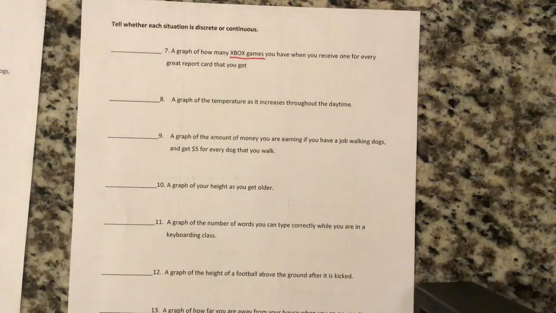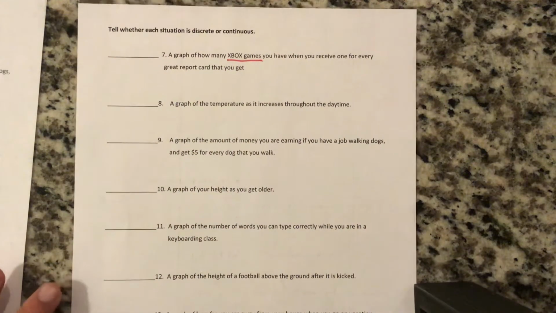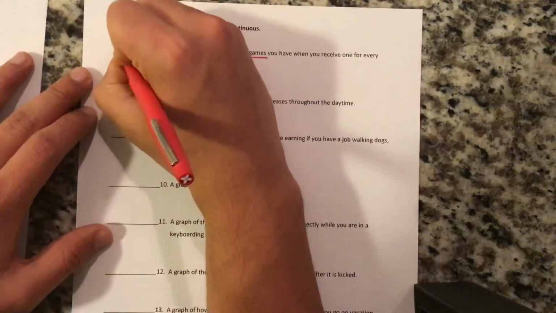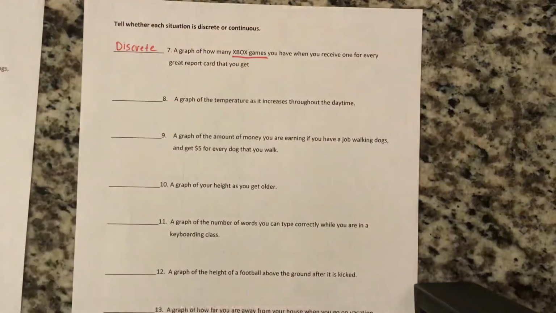You can have 2 Xbox games, 3, 4, all the way on. But you can't have 1.5 Xbox games. You can break a disc in half, but then it's not an Xbox game because it doesn't work. So Xbox games need to be whole numbers, which means they are discrete data. So this scenario is discrete.